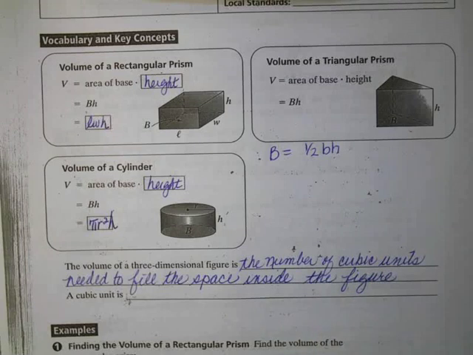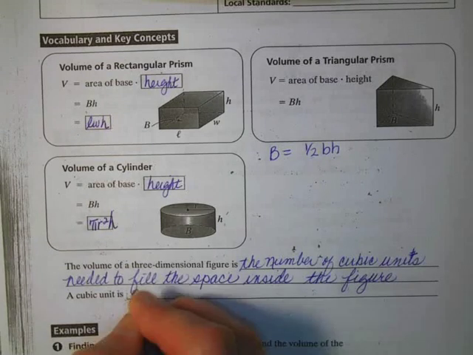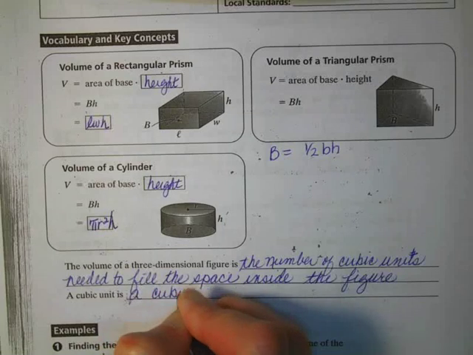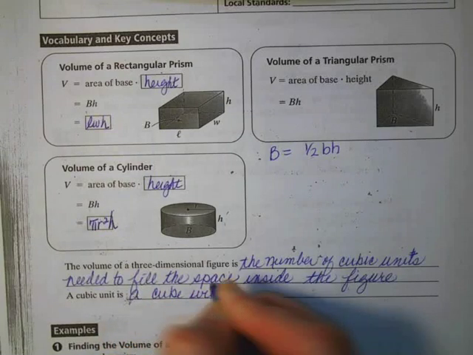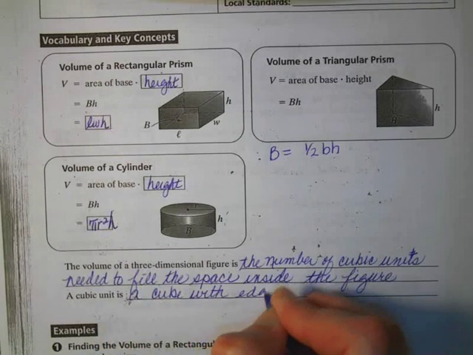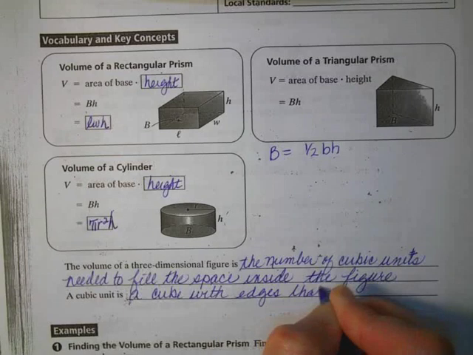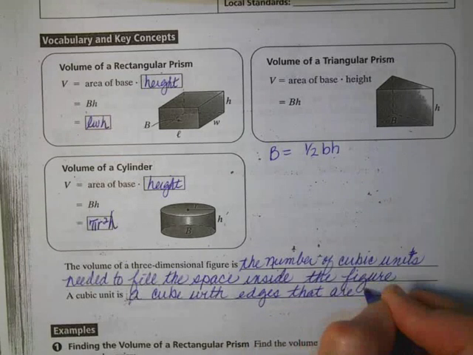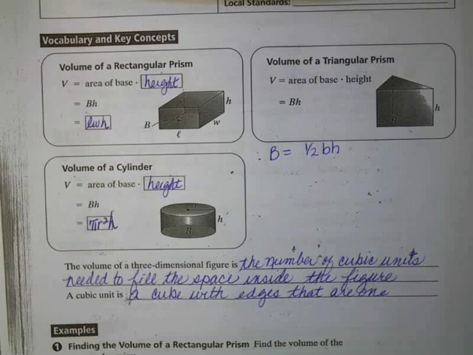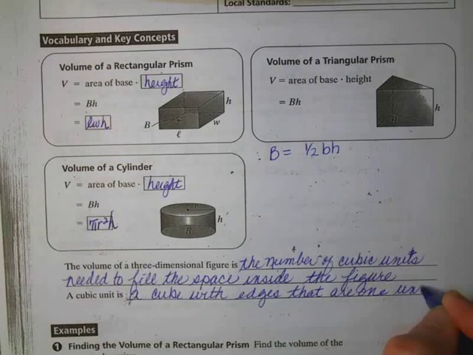Okay, so this time instead of drawing squares or thinking about little squares on a grid, we're actually thinking about three-dimensional items. How many three-dimensional cubes, three-dimensional square units, can we fit in there? A cubic unit is a cube with edges that are 1 unit long.